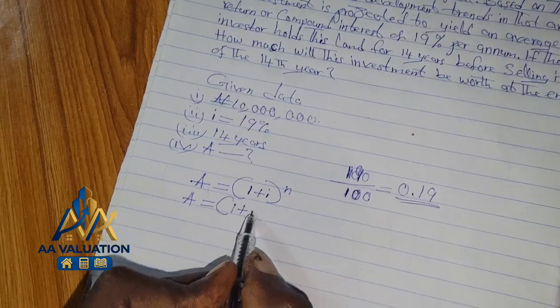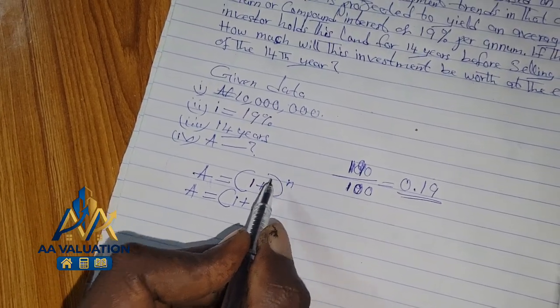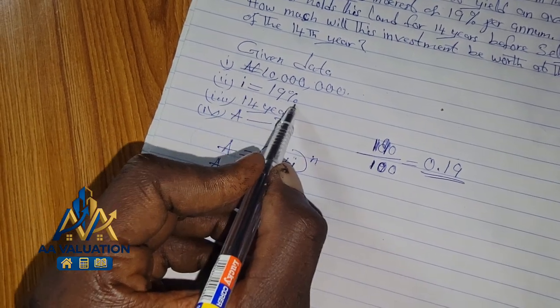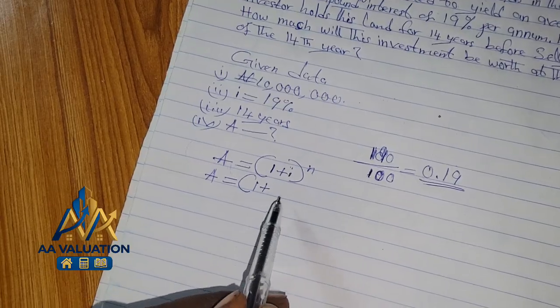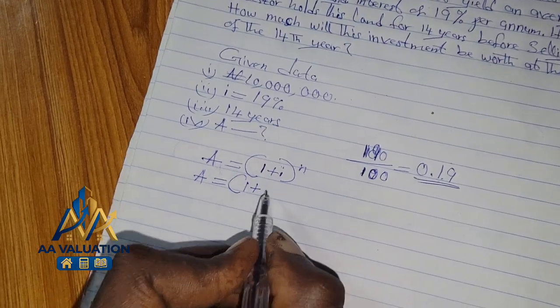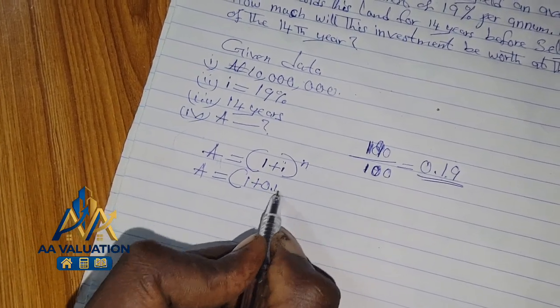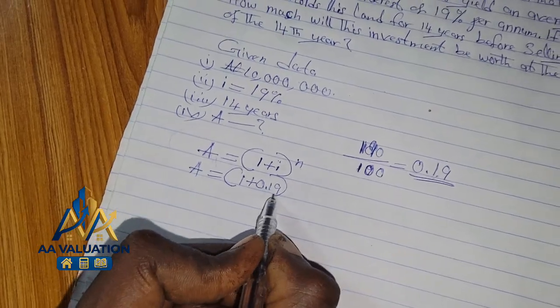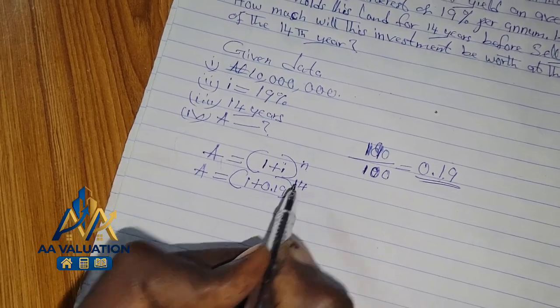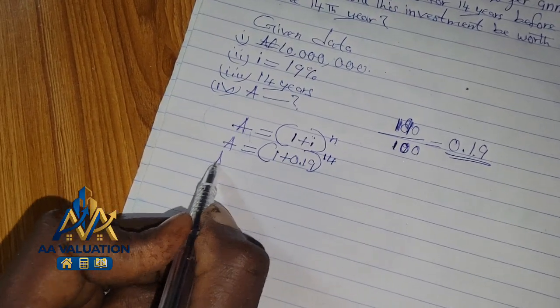The 0.19 is put here as I, the interest. Convert this I as this, 0.19 here, close bracket, raised to the power of n, which is 14 years. Then go to the next step.